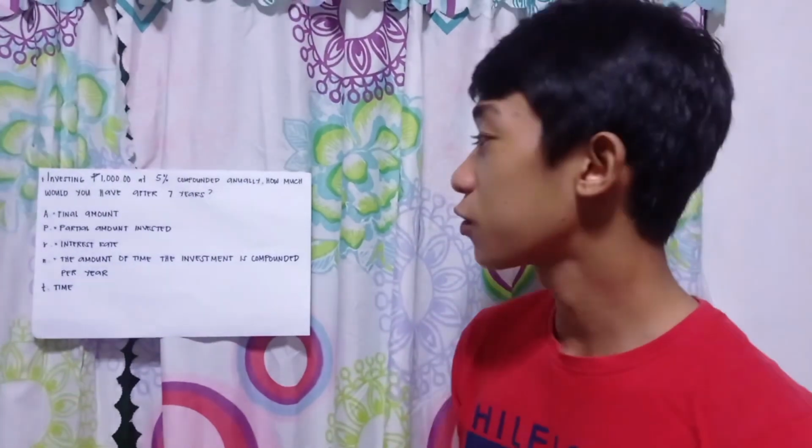Here's an example. Number 1. Investing 1,000 pesos at 5% rate compounded annually, how much would you have after 7 years? In the formula that we're going to use, A stands for the final amount, P stands for the principal amount invested, R stands for the interest rate, N stands for the number of times the investment is compounded per year, and T is for time. In the first problem, P is 1,000 pesos, R is 5% or 0.05 in decimal, N is annually, which means 1, and T is 7 years.